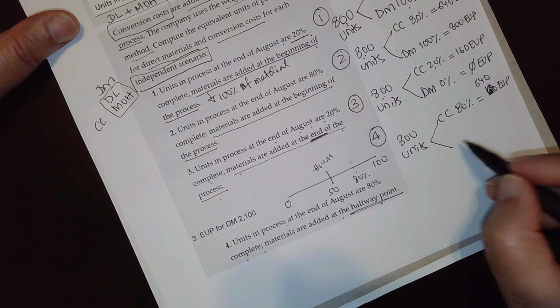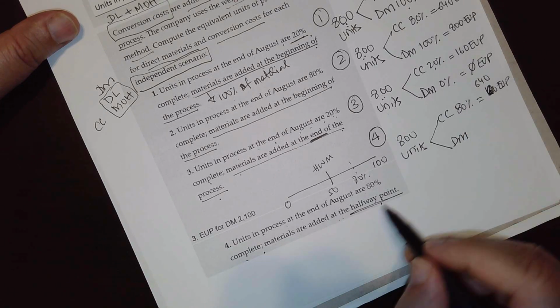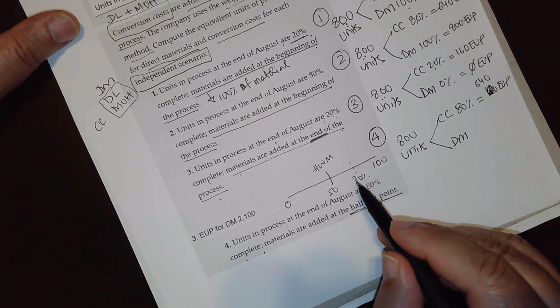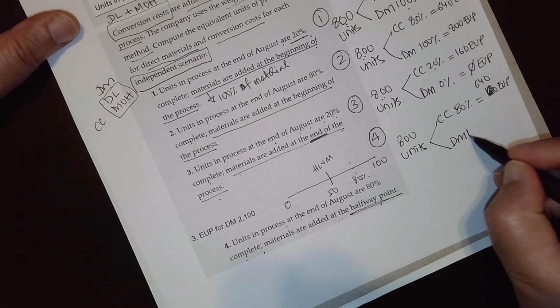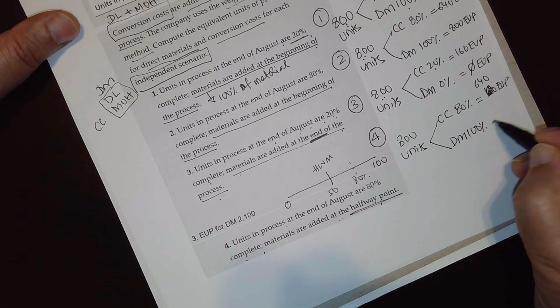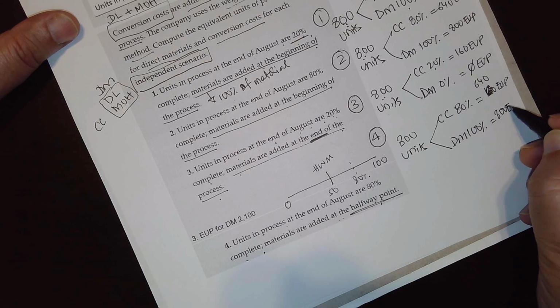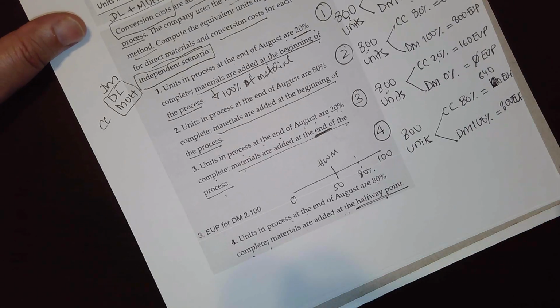And for direct material, which was added at the halfway mark, we have already moved past the halfway mark, so that means they are 100% complete. So they are 800 equivalent units of production. Okay.